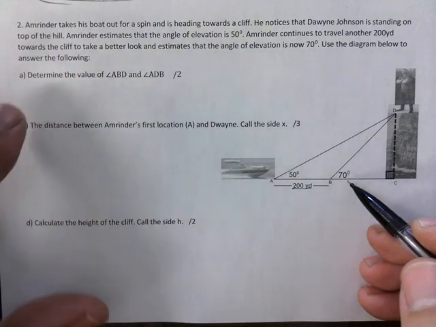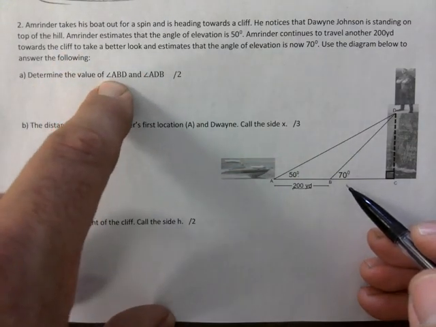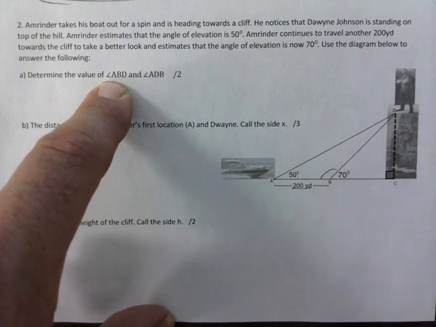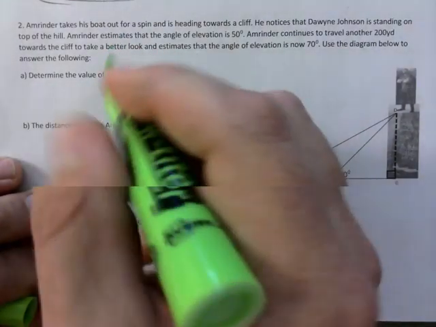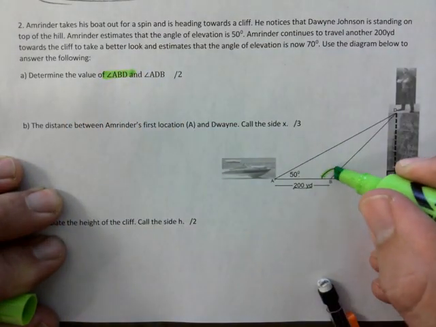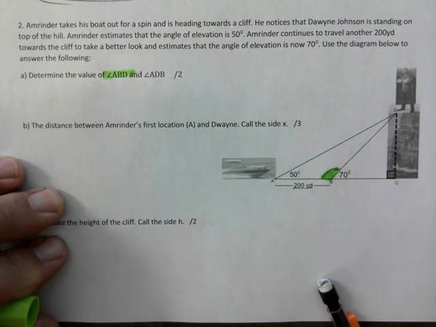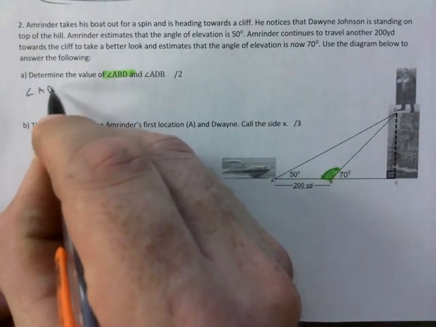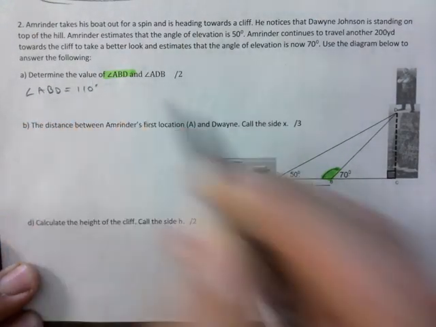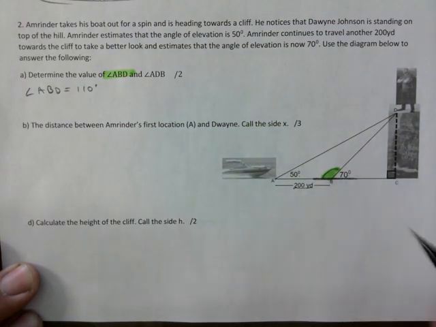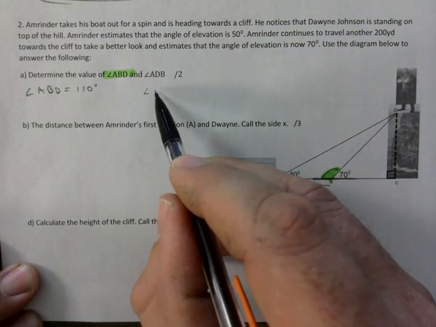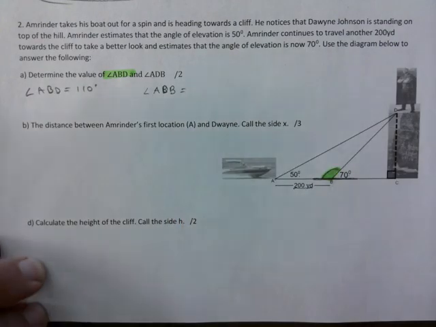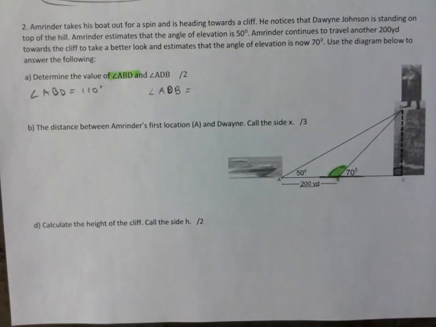Use the diagram to answer the value of angle ABD. So ABD, it's this angle right here. I'm going to highlight that. And so this is the angle in question here. And that's 110, right? Angle ABD is 110 degrees because it's 180 along this stretch. And then angle ADB, let's get that right. I'm going to use pink.